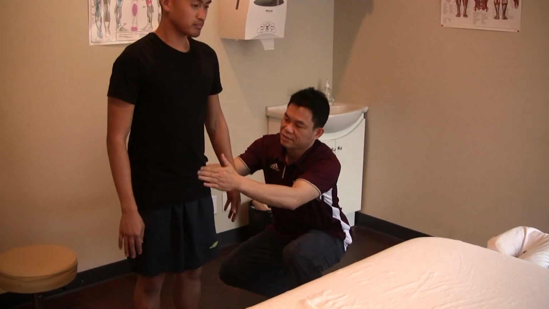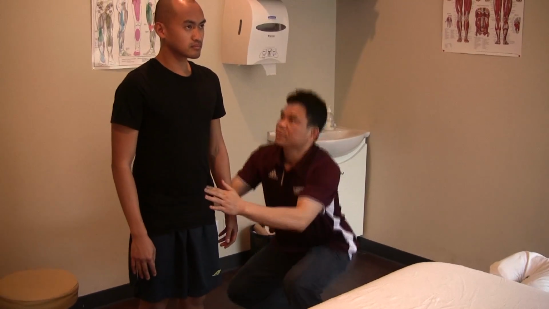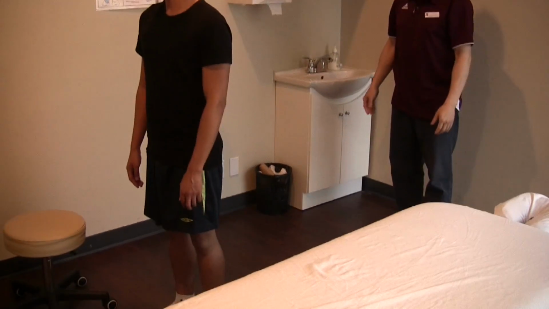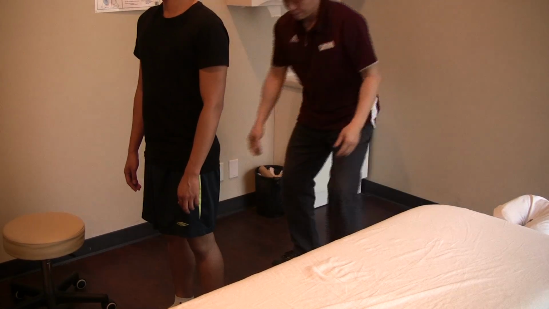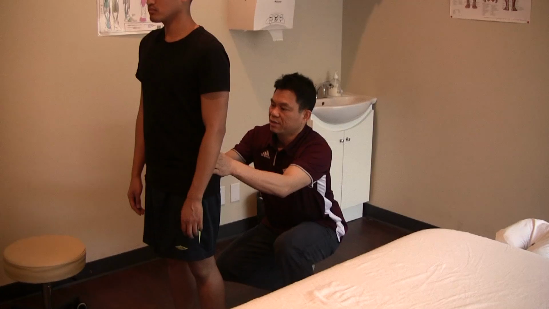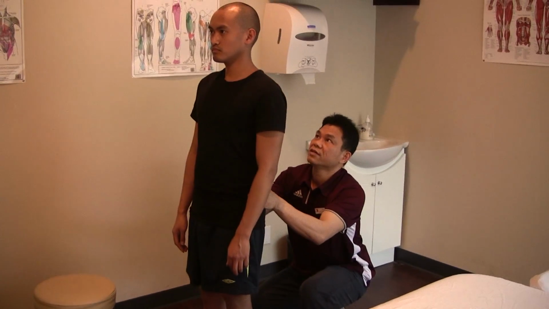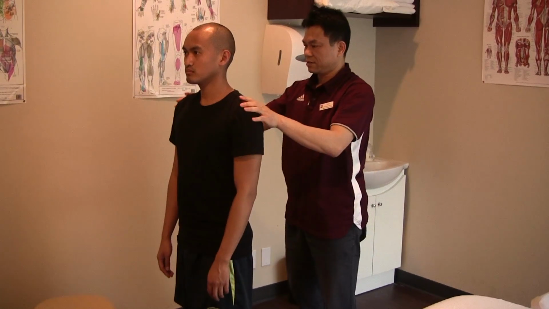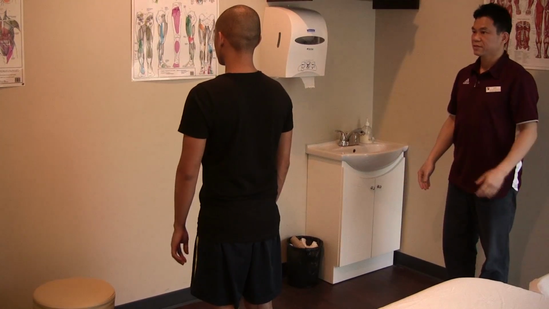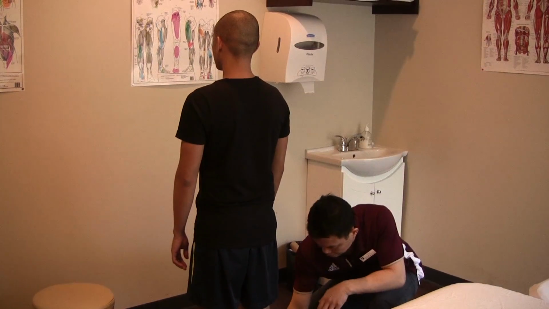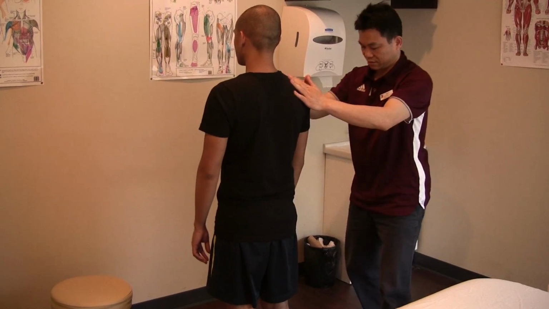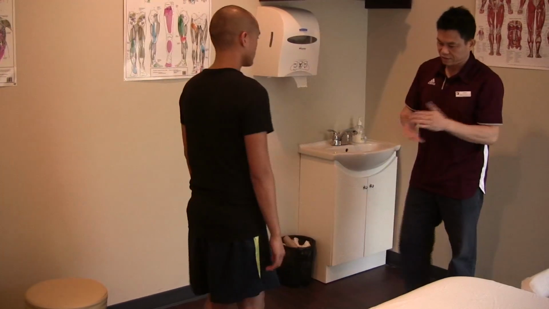Can I touch you? Okay, please lean back a little. Okay, good. Okay, please turn your right side. Good. Now facing me again, please.